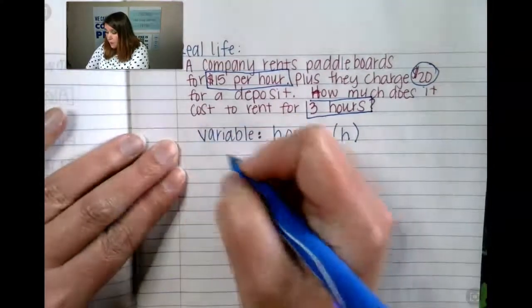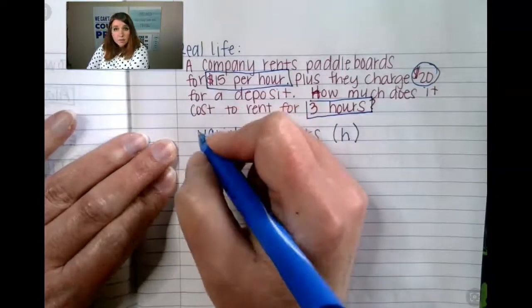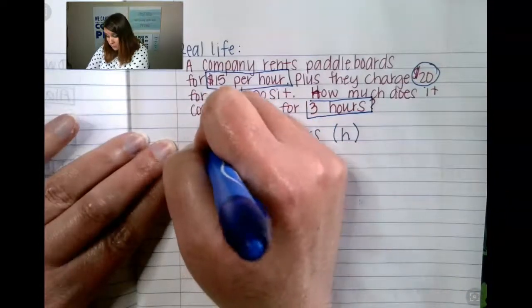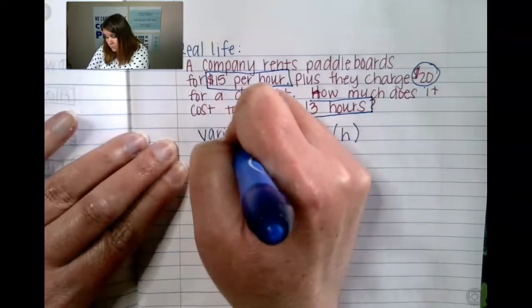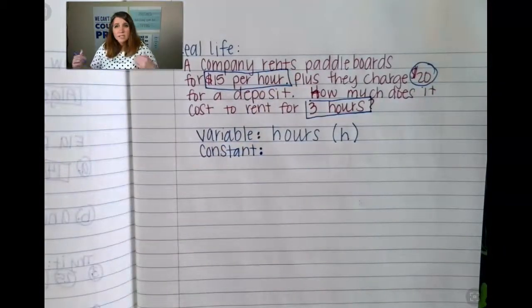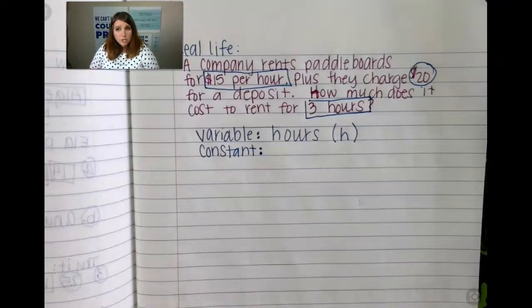Okay. I also want to know, is there a starting value? Like, what's my constant? Remember, they have a constant. What's my constant? What is part of this that's never going to change? Well, they're always going to be charging the $20, right?